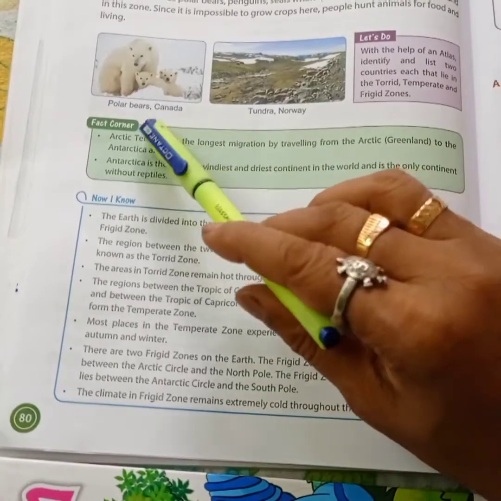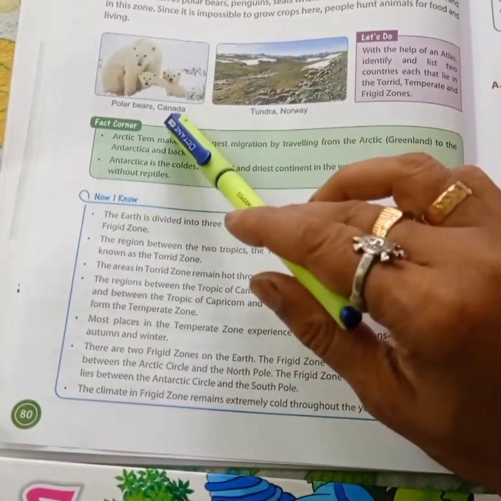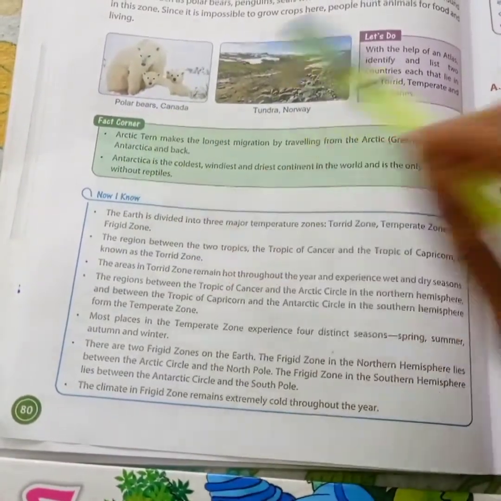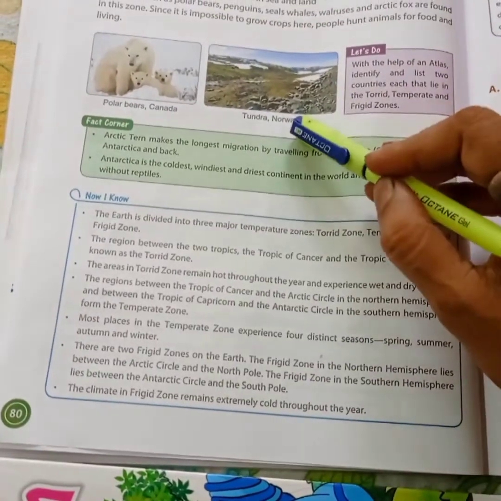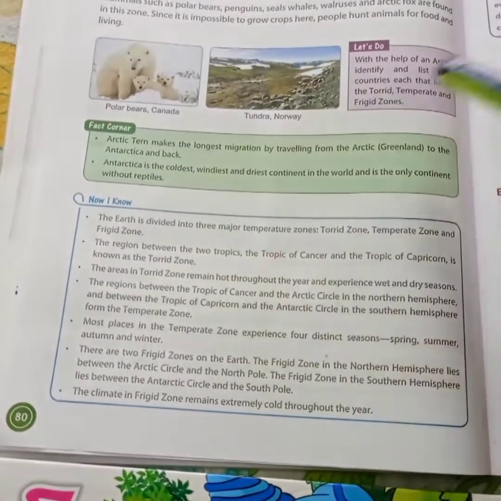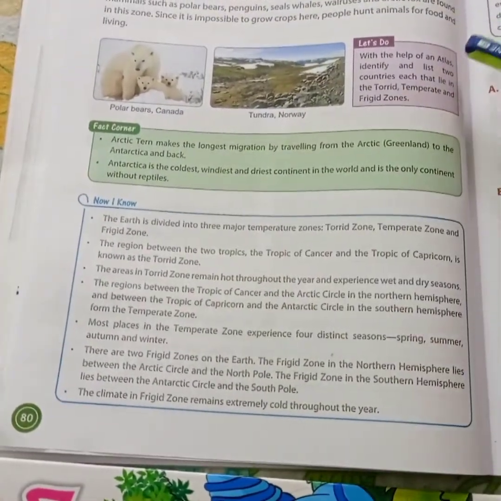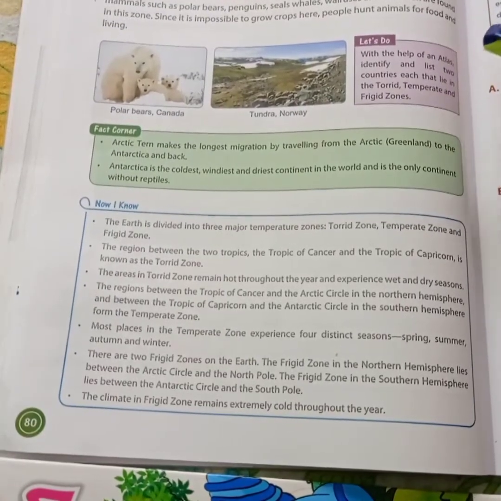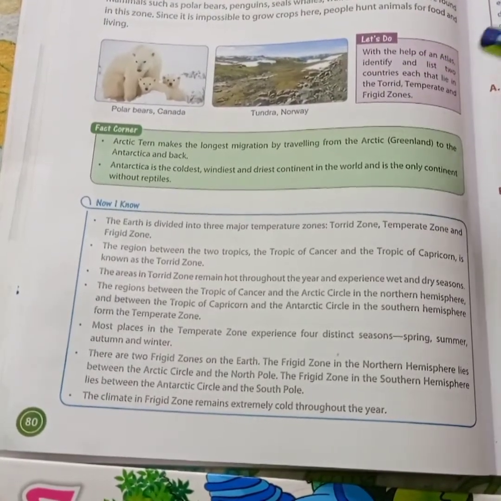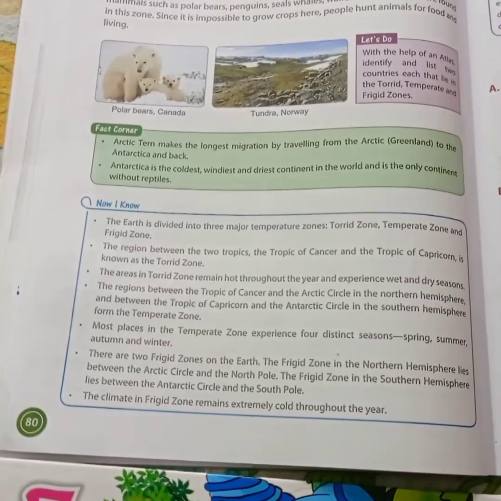Now polar bears, we see it in Canada. See, this is a picture of Canada polar bears. Norway, tundra. With the help of an atlas, identify and list 2 countries each that lie in the torrid, temperate and frigid zones.